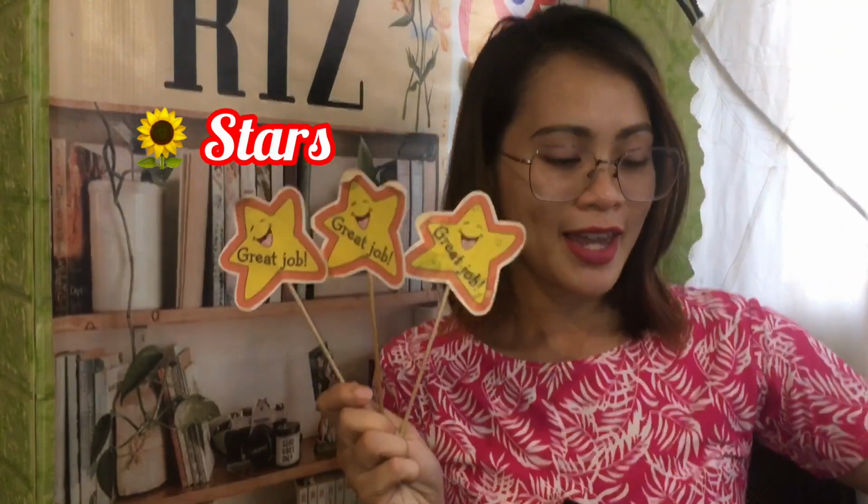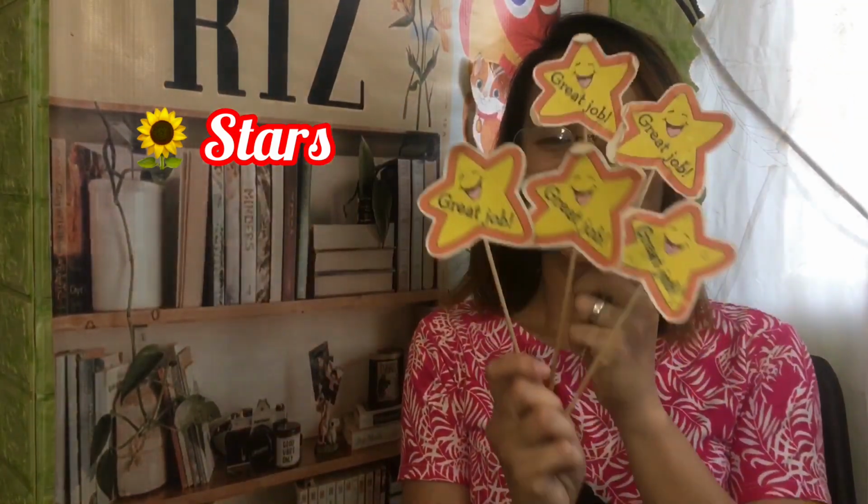So my first reward here that I have been using for many years now is quite old, but it's still useful. I have here my stars. But not only one star, I have here 2, 3, 4, and 5 stars. As you can see, it's quite old, but this is very useful for me.